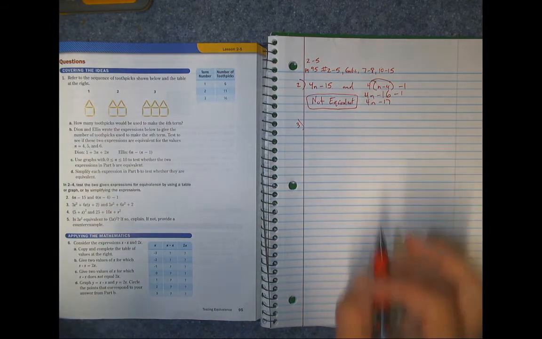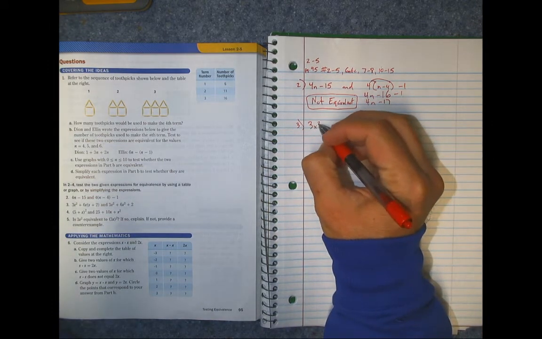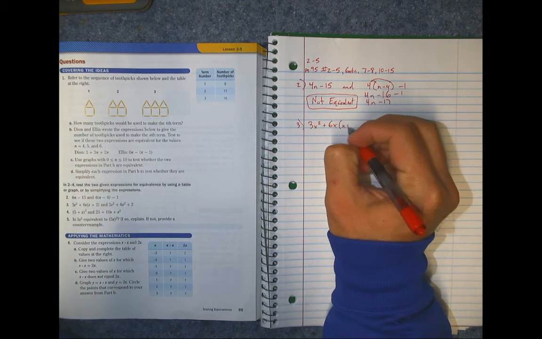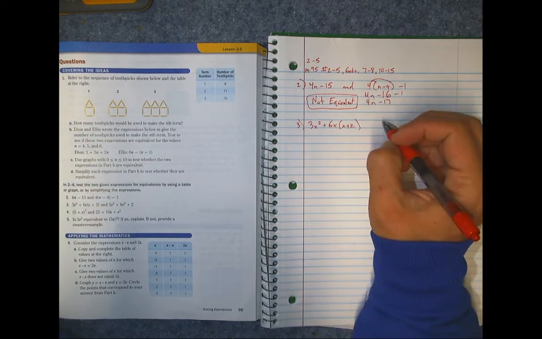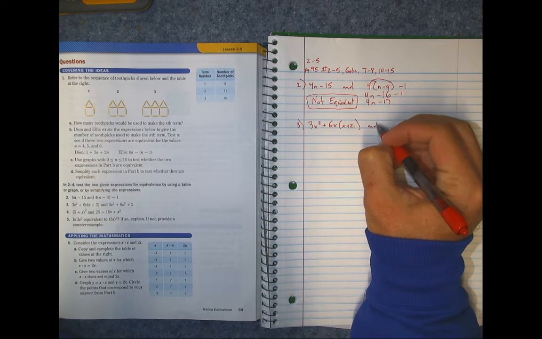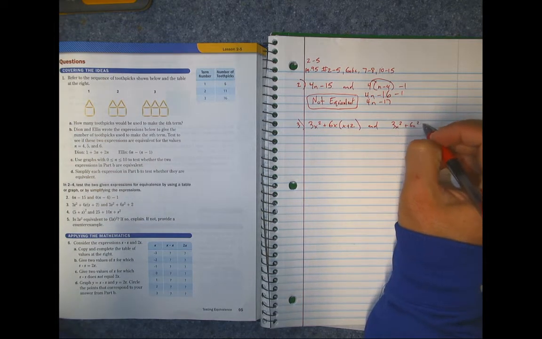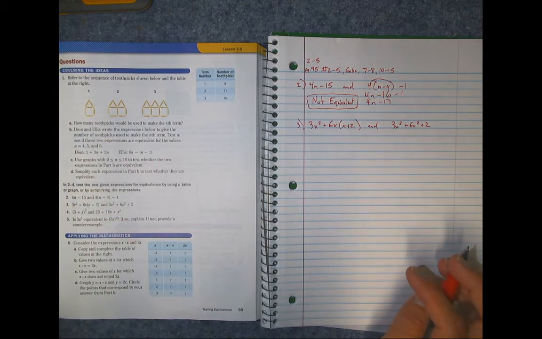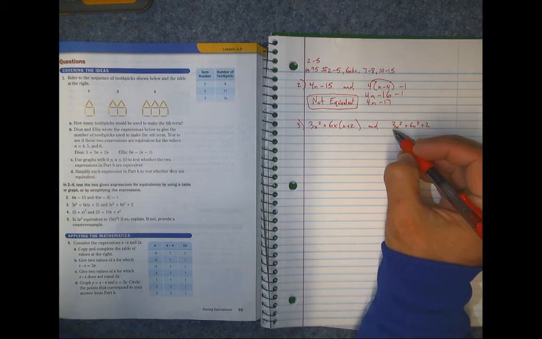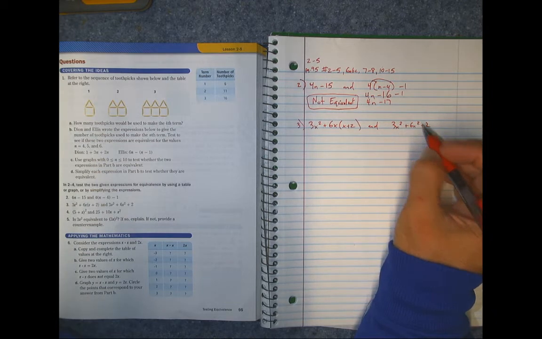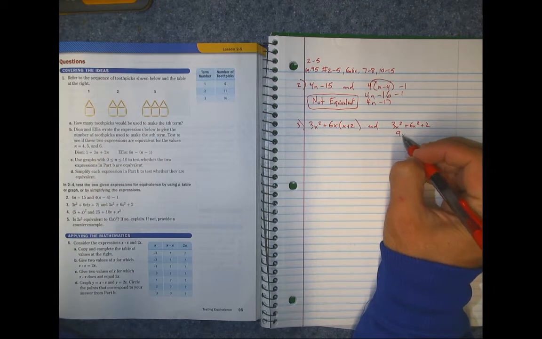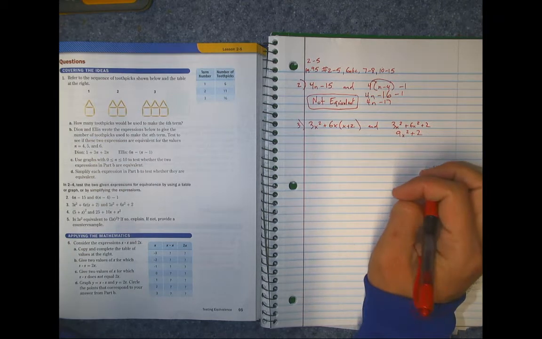Okay, number 3. We got 3x squared plus 6x times x plus 2. That's got some simplifying we need to do. And we have 3x squared plus 6x squared plus 2. Also has some simplifying. These two are like terms. They have the same variable with the matching power. So those can be combined. I'm going to automatically do that right now. That's 9x squared plus 2.